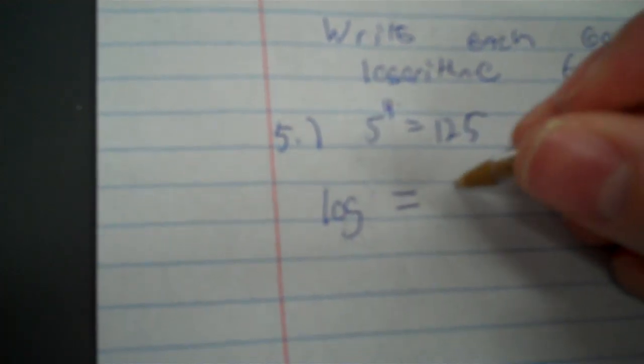So to write it in log form, you put equals and you put the word log. Now on the other side, whatever the power is, the 4, goes over here all by itself. And then the base of the power, 5, goes here to the bottom right, and then the product 125 goes right before the equals. So it's log base 5 of 125 equals 4. That's your answer.